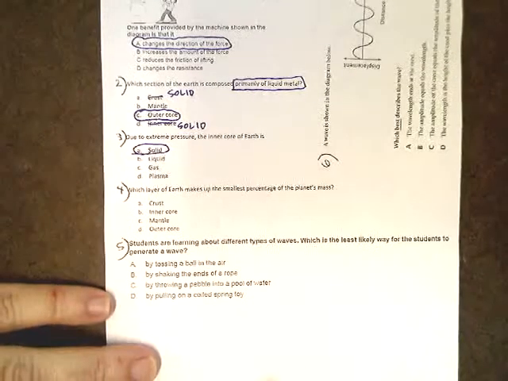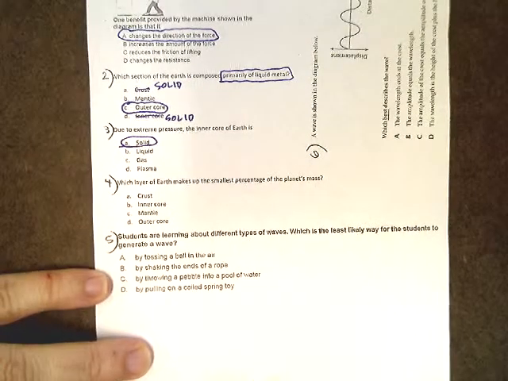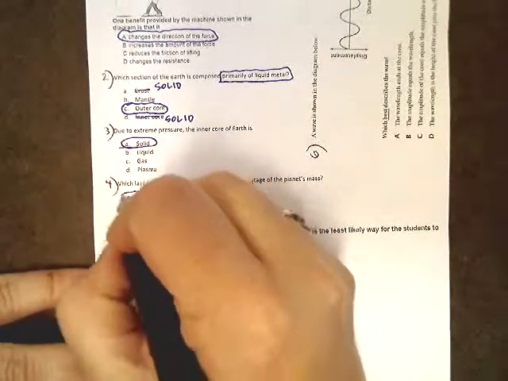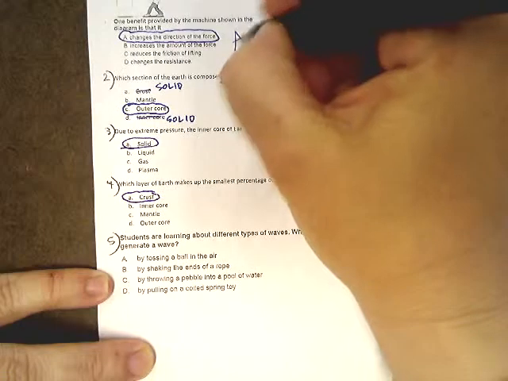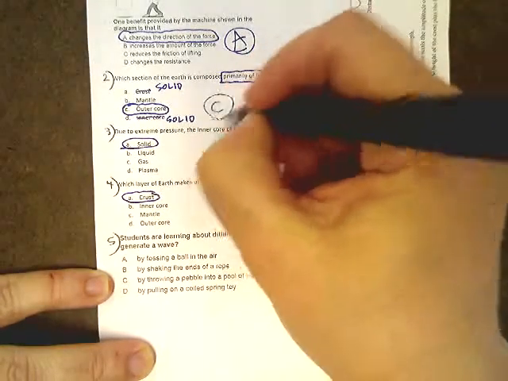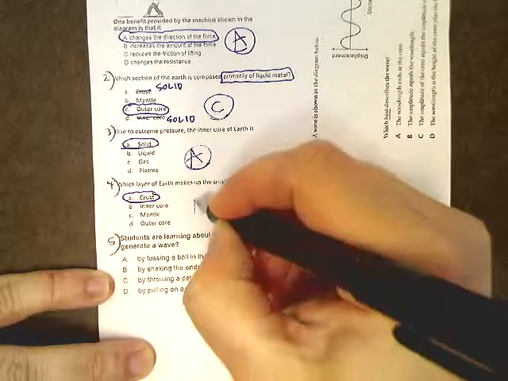Which layer of the Earth makes up the smallest percentage of the Earth's mass? Well, it's where we live, the crust. Oh, I haven't done it. So this is A, this is C, A.